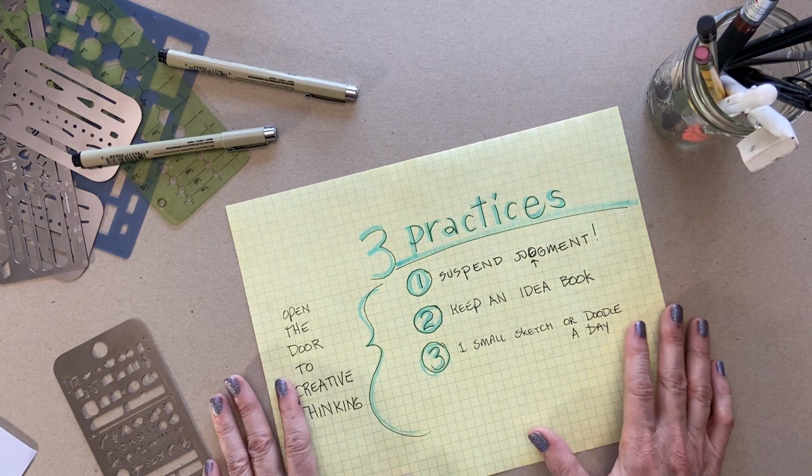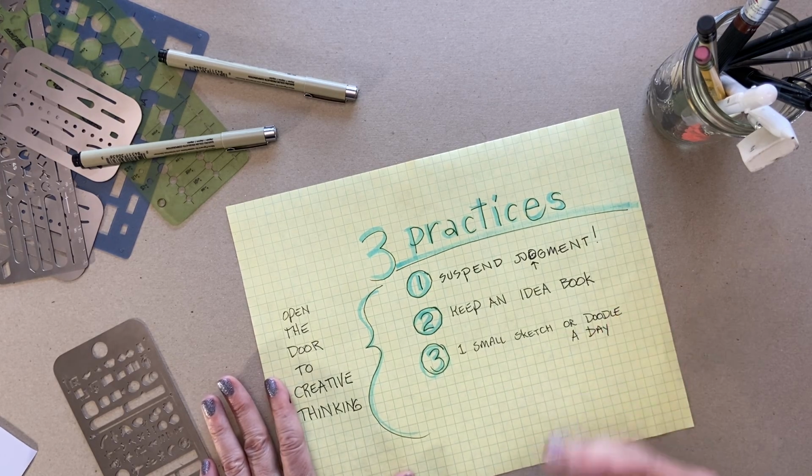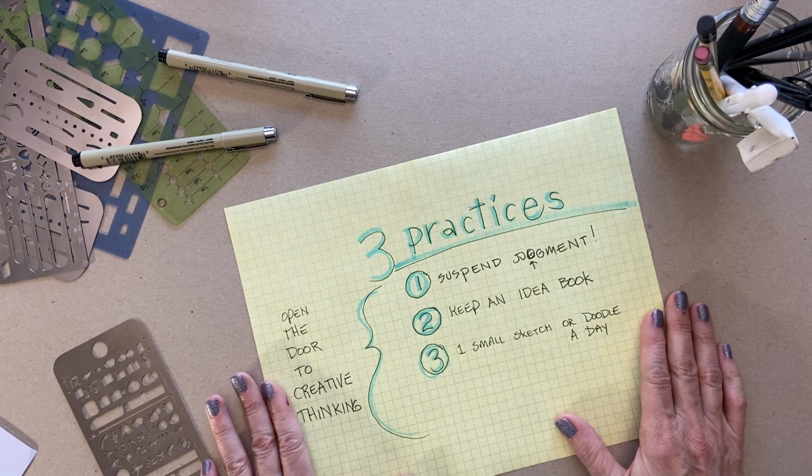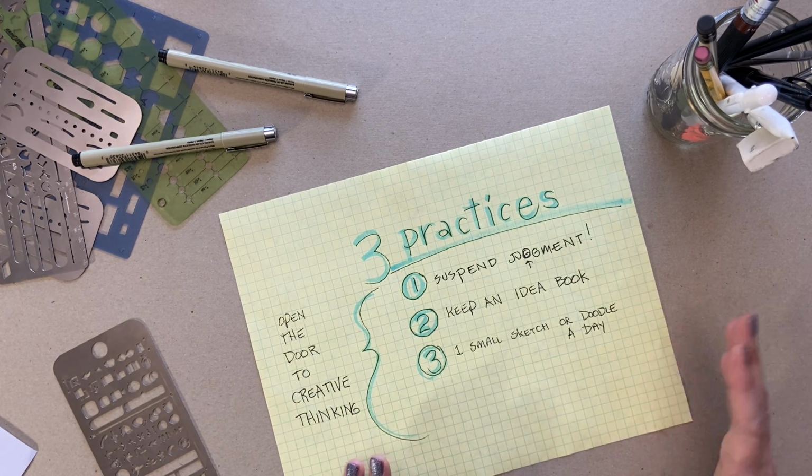So I'm going to leave you with 3 practices so that you can incorporate these into your creative process, your creative thinking. The first, you pick one. They're all very simple. They're very tiny steps or approaches to taking on this big thing we call design thinking. The first one is suspend judgment.